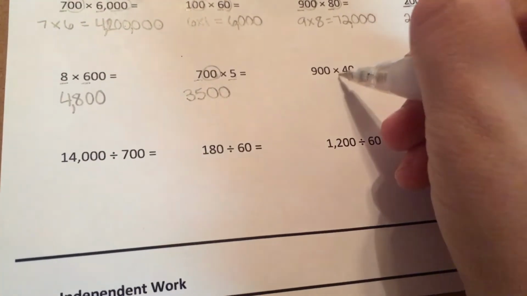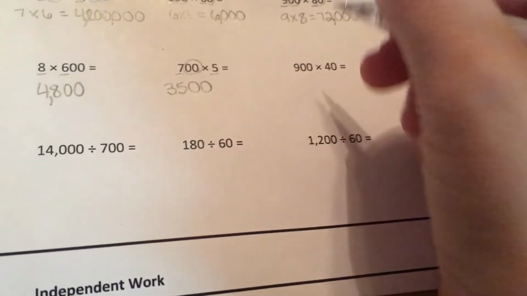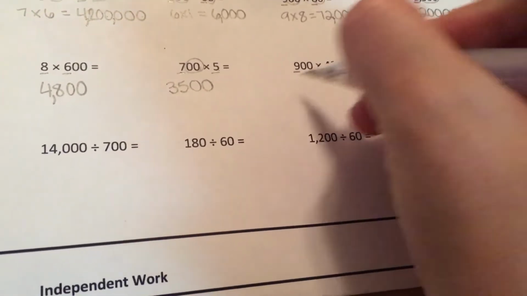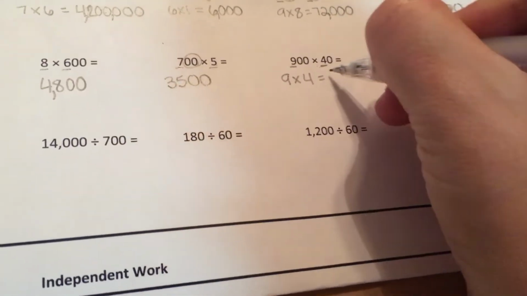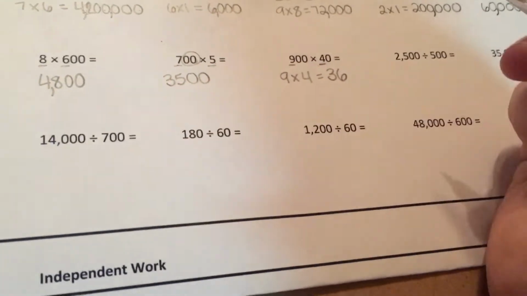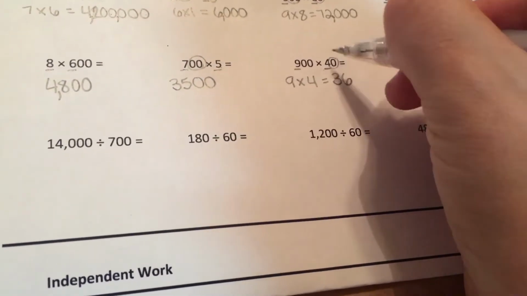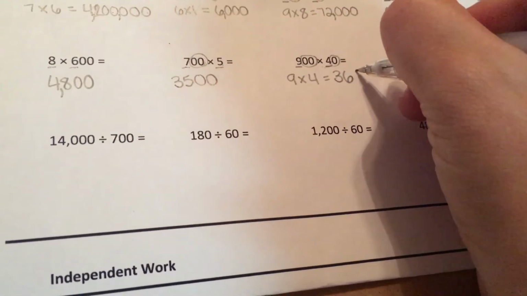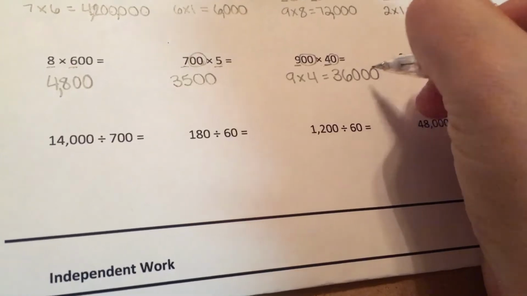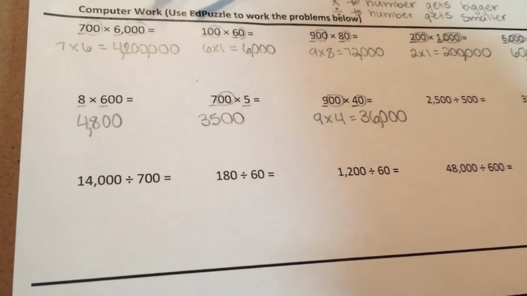I want you to do this one. You should have done 9 times 4, which is equal to 36. And then you should have added 1, 2, 3 zeros and got 36,000.